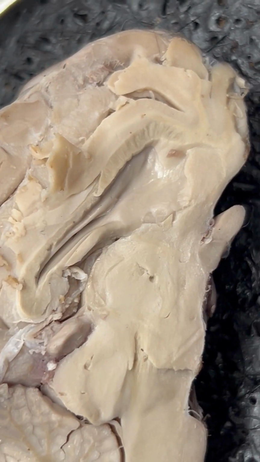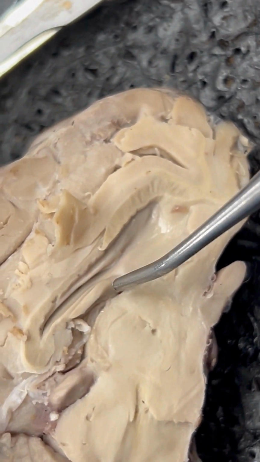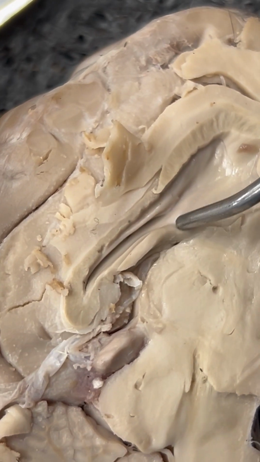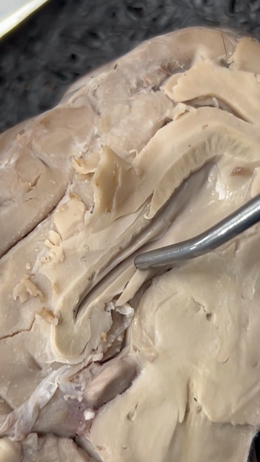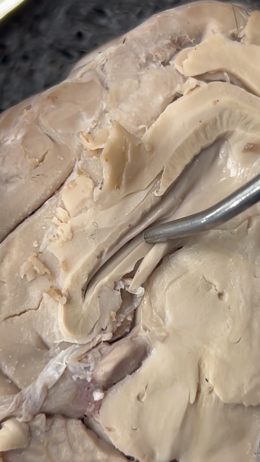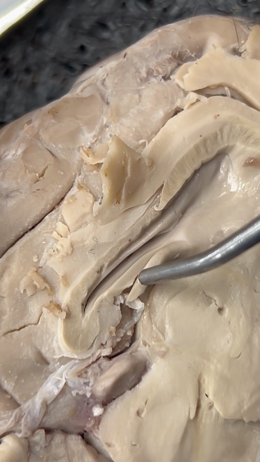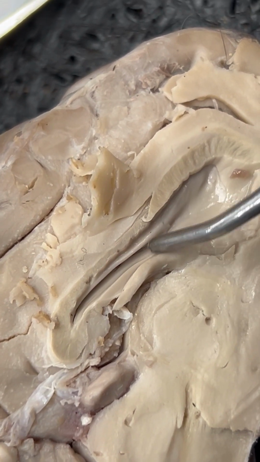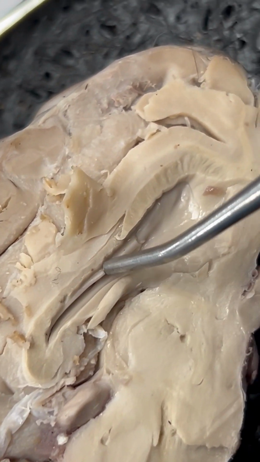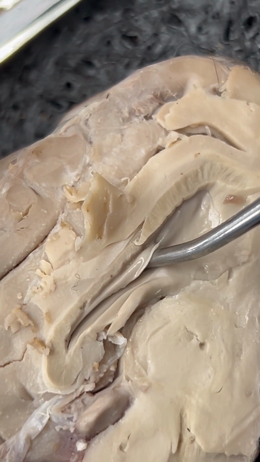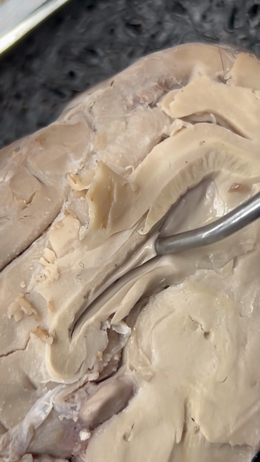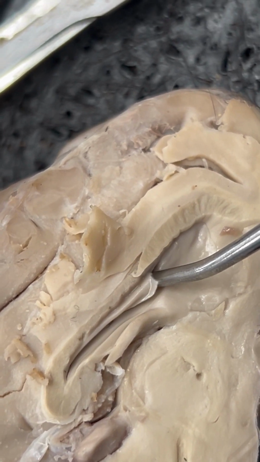Number 12 is our fornix. So sort of on the opposite side of where our corpus callosum was, we have our fornix. Number 13 is the lateral ventricle. So a ventricle being like an opening, a segment essentially here in between the two regions that we just discussed.